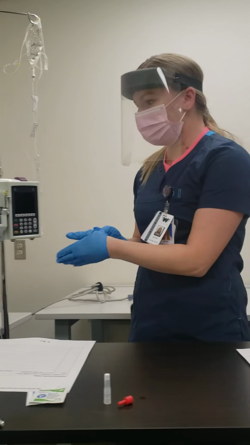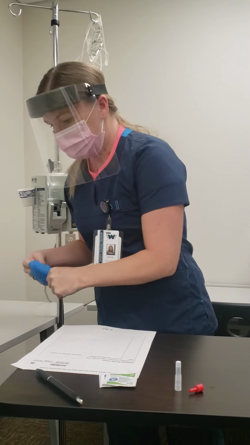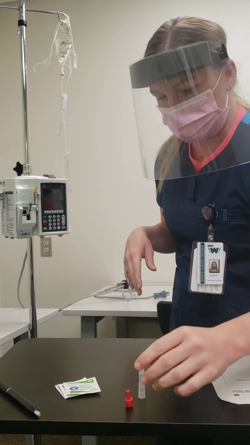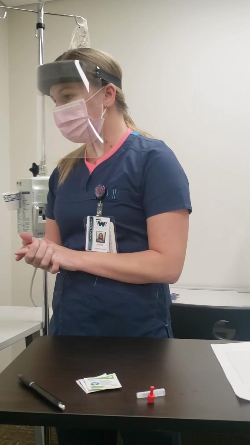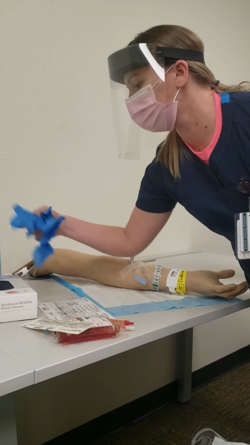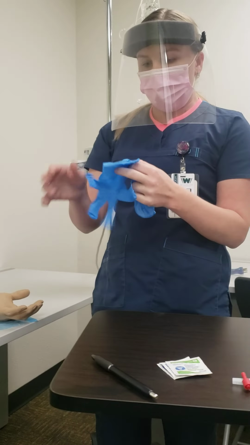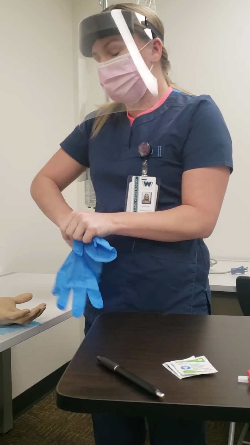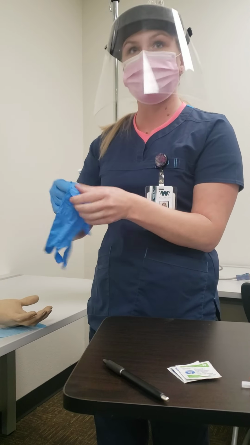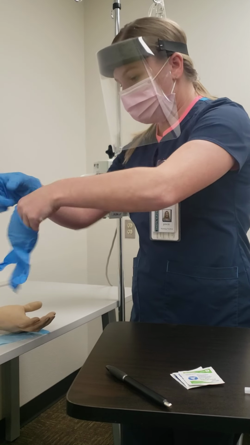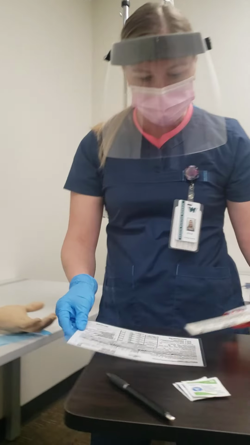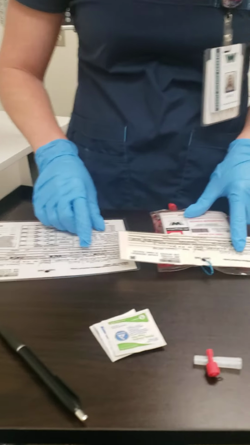Okay, so now that that's done, I'm going to change my gloves. Let her know that I am going to the blood bank to get the blood, and I'll be right back to start that infusion. So, okay, I'm in the blood bank, and I'm with my med tech, and I'm just going to verify that the blood matches up to Samantha, and the blood is compatible. So I'm with the med tech, and I have Samantha Lewis.